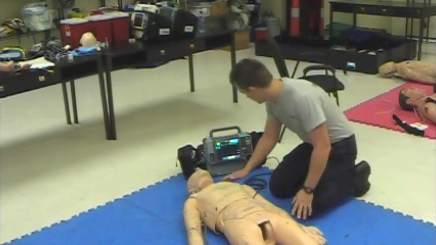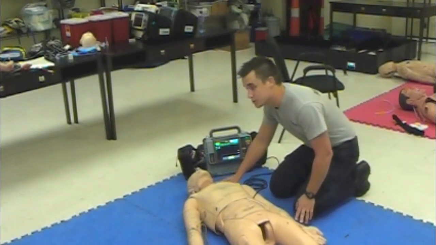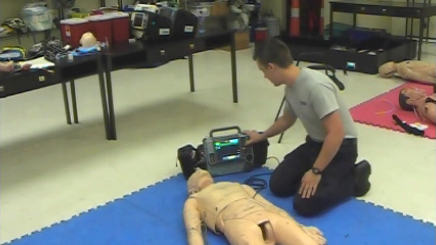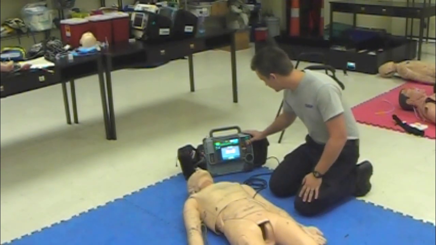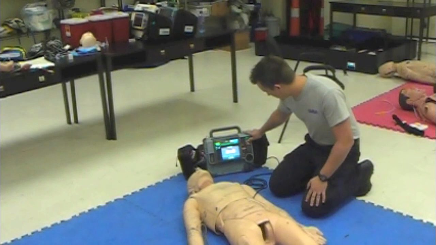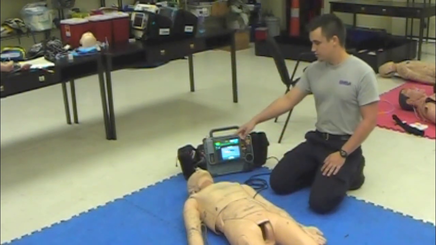Okay, I see VTAC on the monitor. Do I have a pulse with this? You do. I have a pulse with this. All right, I'm going to synchronize cardiovert, and since I haven't shocked yet, I'm going to start at a 100. Okay, so it's synced. I'm going to charge it up while they're still doing ventilations.